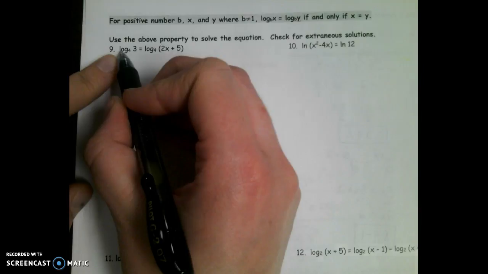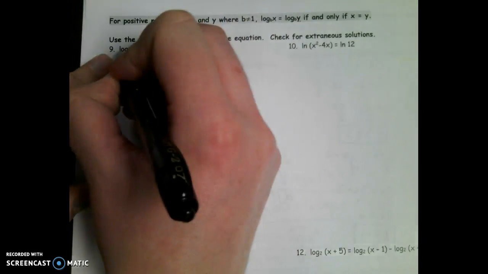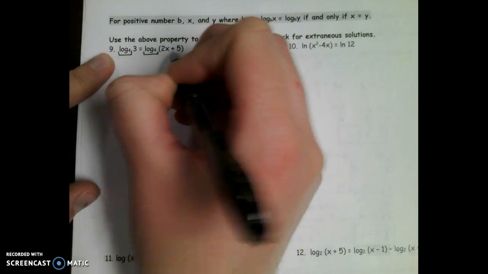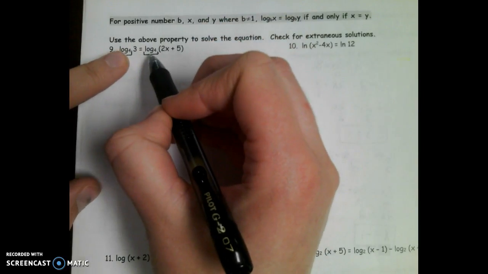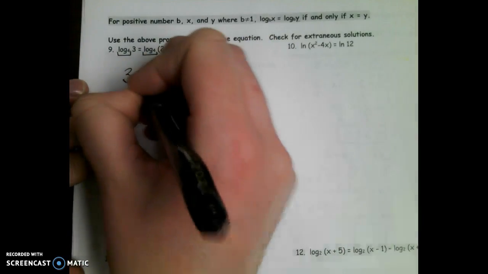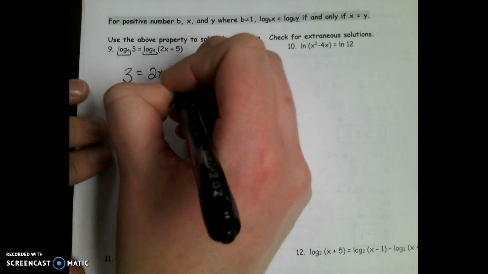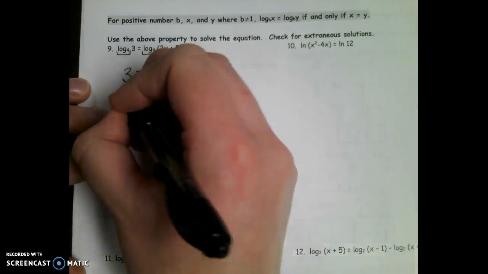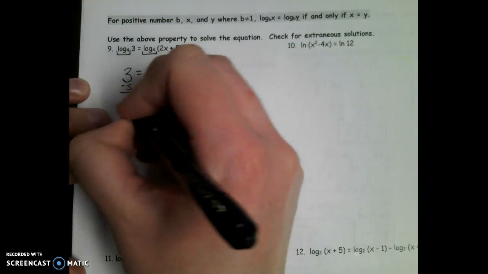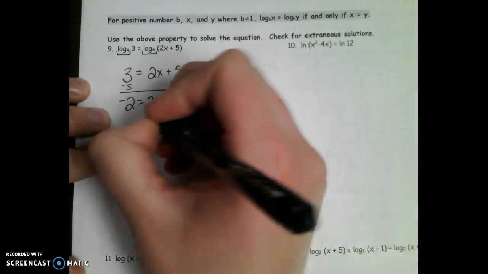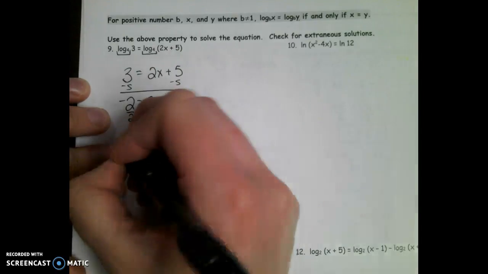So in number 9, log base 4 of 3 equals log base 4 of 2x plus 5. The log base 4s match, so the stuff inside the logs must match. 3 must equal 2x plus 5, and then solve that equation. So we would subtract 5 on both sides, and then divide both sides by 2.